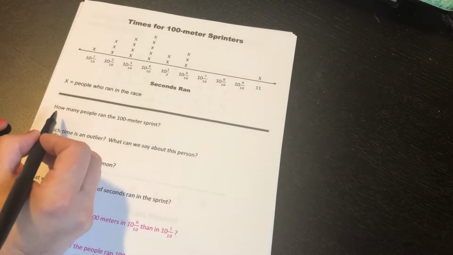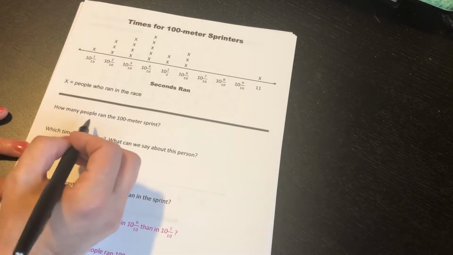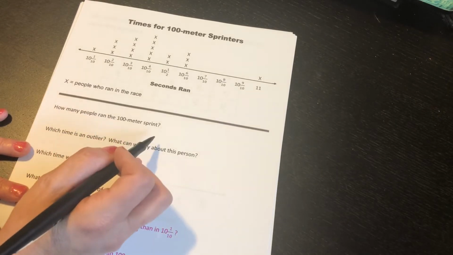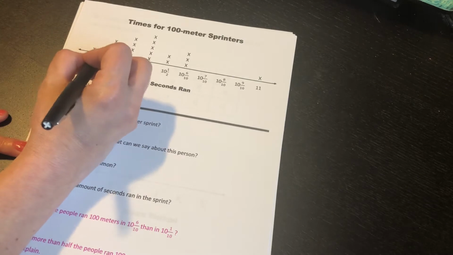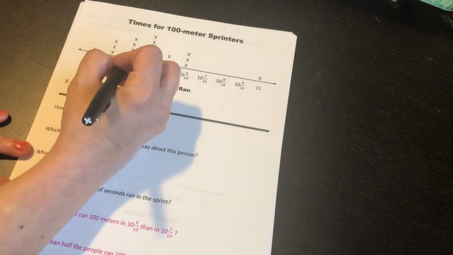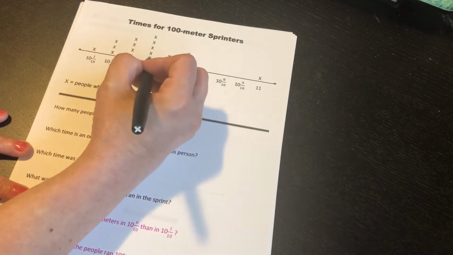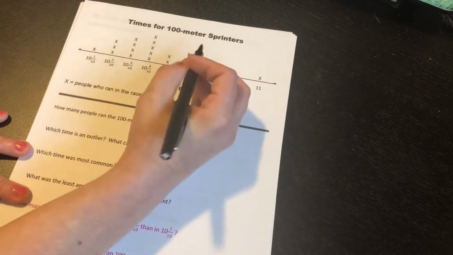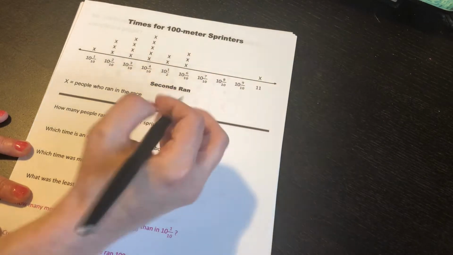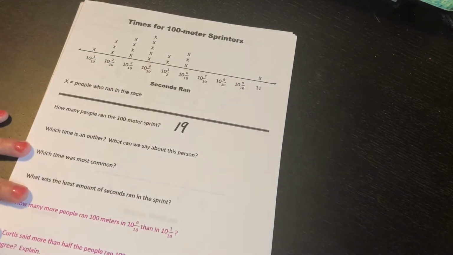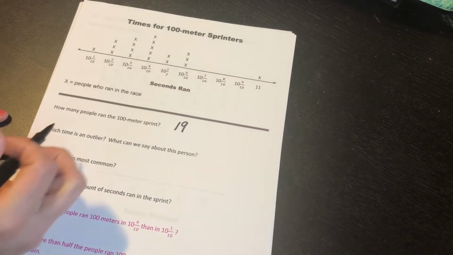So a common question could be something like this. How many people ran the 100-meter sprint? Well, the X's represent the people. So 1, 2, 3, 4, 5, 6, 7, 8, 9, 10, 11, 12, 13, 14, 15, 16, 17, 18, 19. So there are 19 sprinters or 19 people.